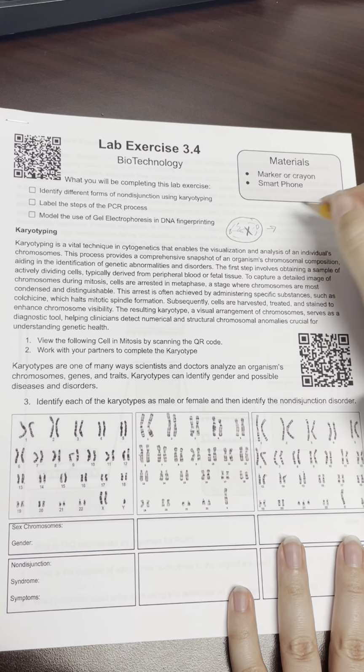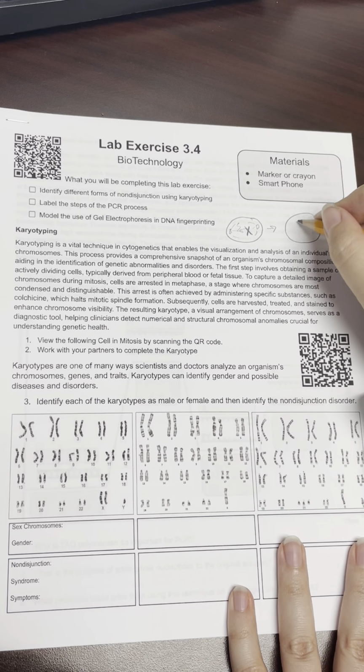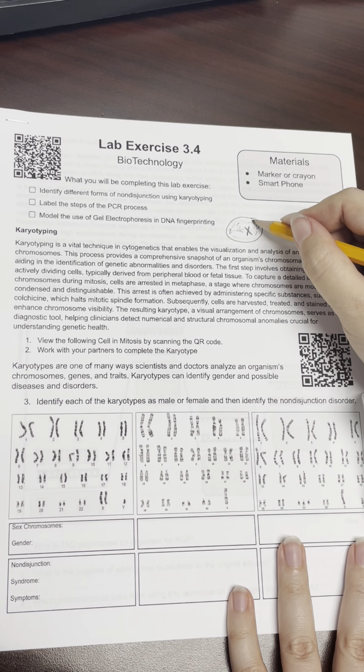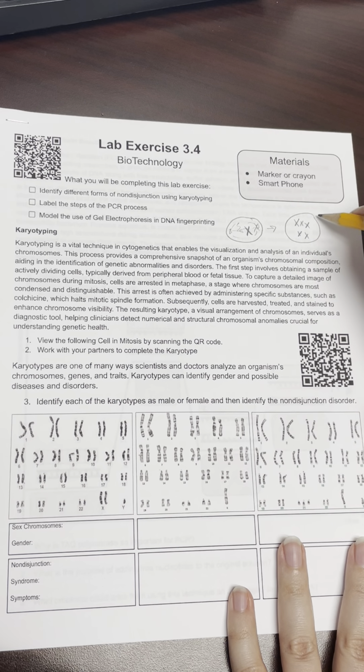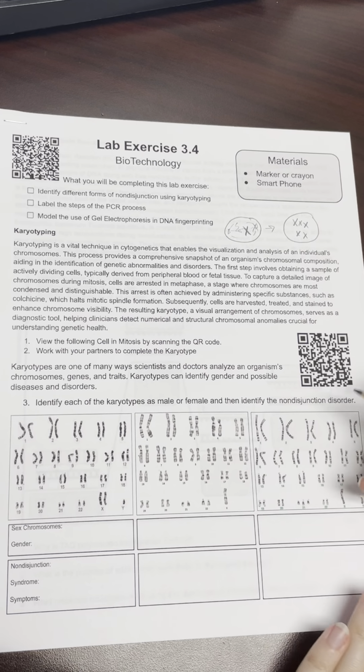So what ends up happening is the cell condenses all of its chromosomes, but it never separates because these spindle fibers are disrupted. So we can take a picture of this and then organize each of these chromosomes in a predictable pattern so that we can then read and see any kinds of obvious issues of the chromosomes.